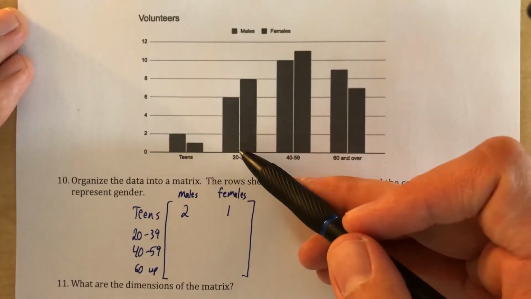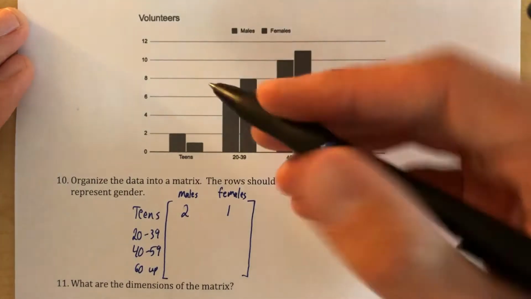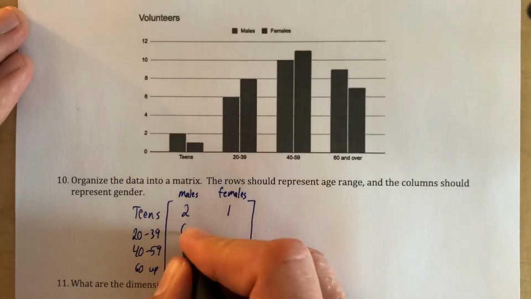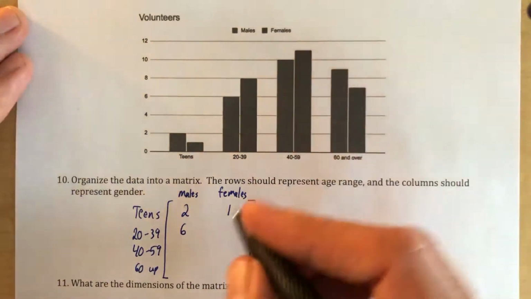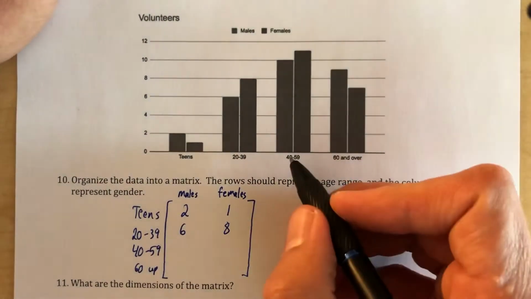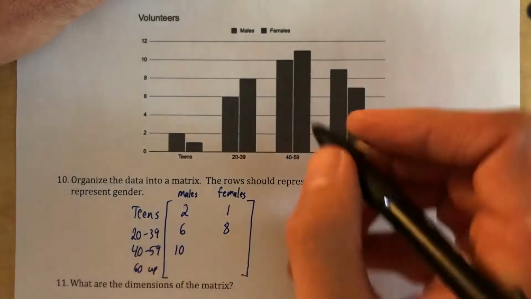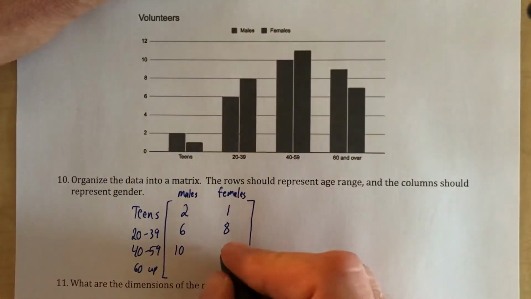And then we come to this one in the 20s and 30s. So this first column is males. And so in the 20s and 30s, up to 6. Okay, so there are 6 male volunteers. And there are 8 female volunteers. Okay, 40s and 50s, there are 10 male volunteers. There are not 12, not 10, halfway in between, 11.